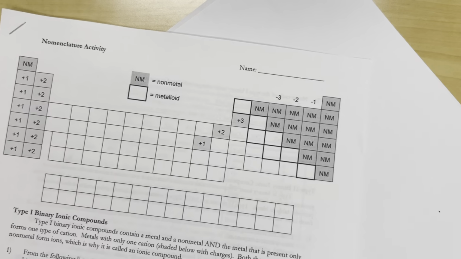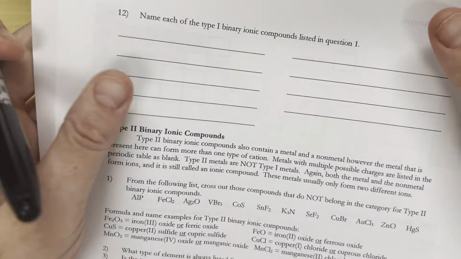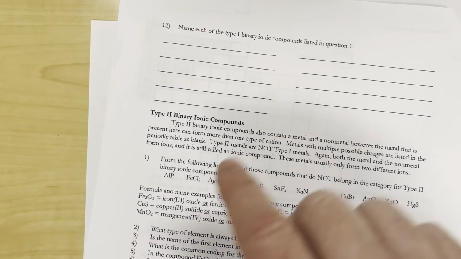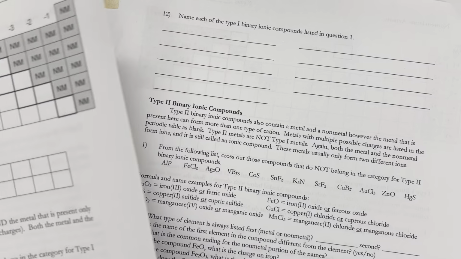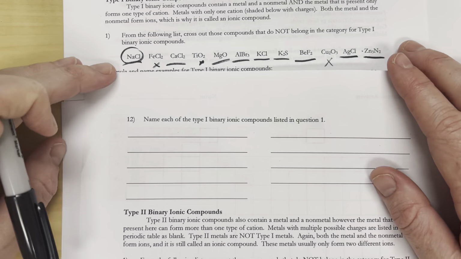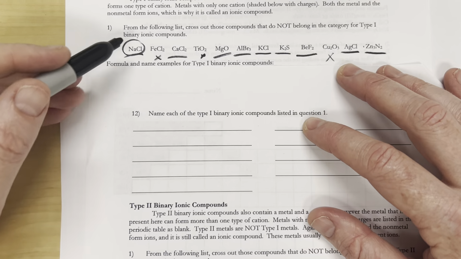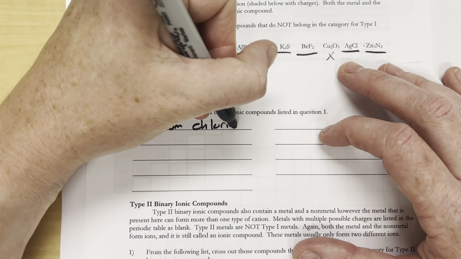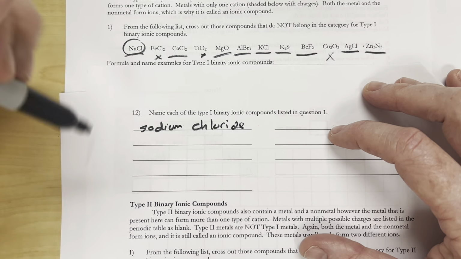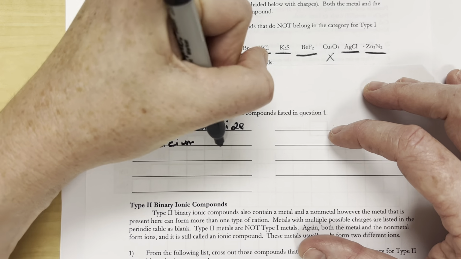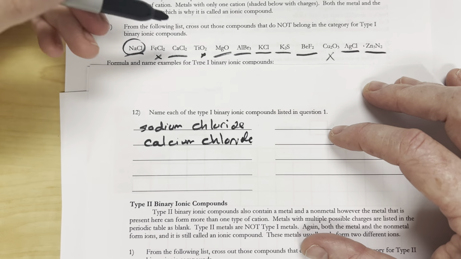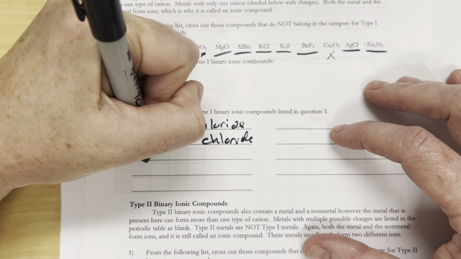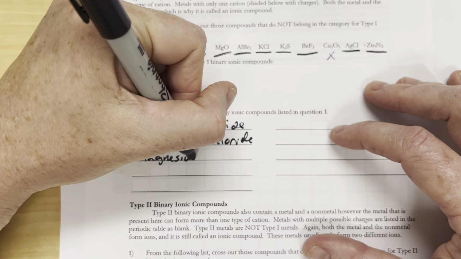All right, moving on. Okay, oh sweet. Name each type 1 binary ionic compound in question 1. All right, hopefully this is relatively straightforward. I'm going to throw them at the top here so you can see them. So on page 1 we had this one. Hopefully you agree that's sodium chloride. After that, we had this one, calcium chloride. This is magnesium and oxygen, so it's magnesium oxide.